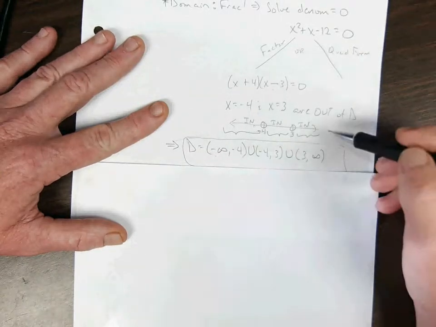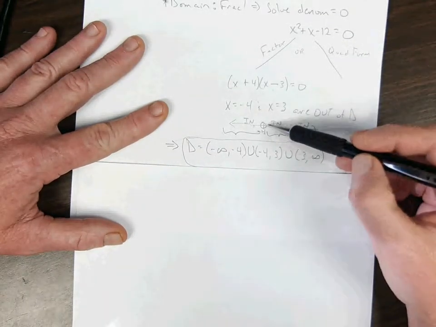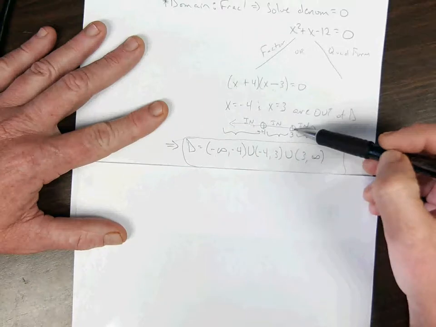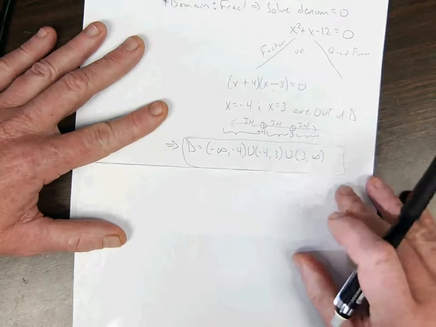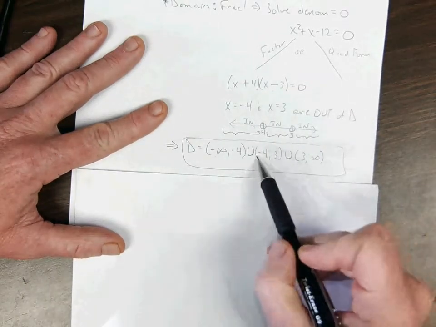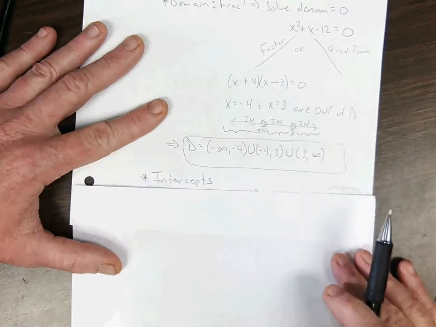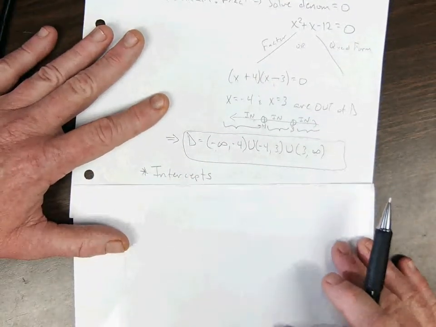There ends up being kind of a general principle with rational functions: as many exclusions as you have, you're going to have one more piece of the domain. So that can help you, especially since a lot of people forget that middle interval. All right, so now we get to the intercepts.